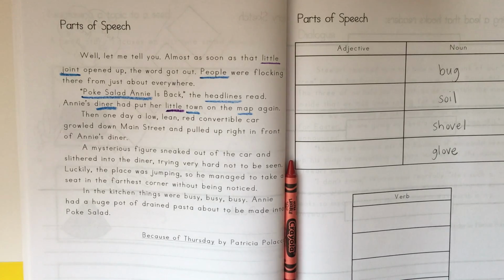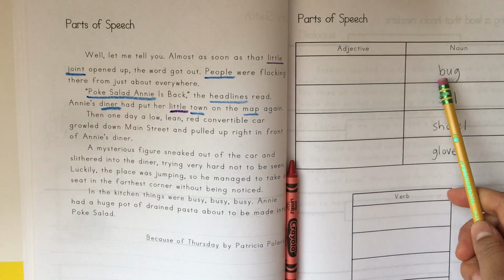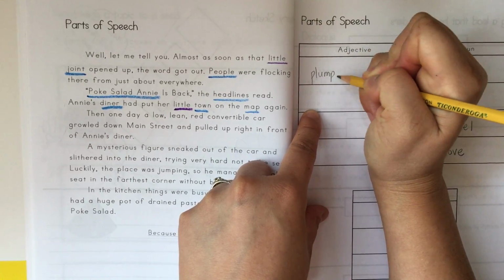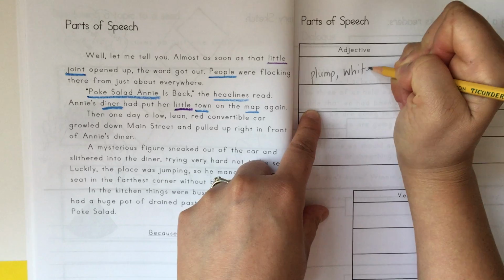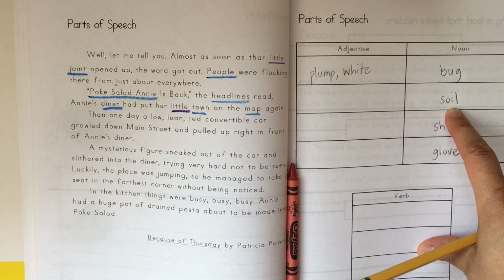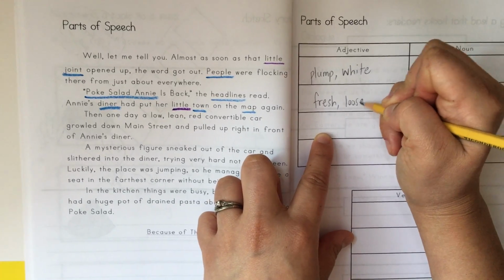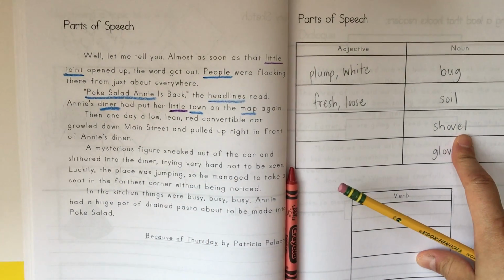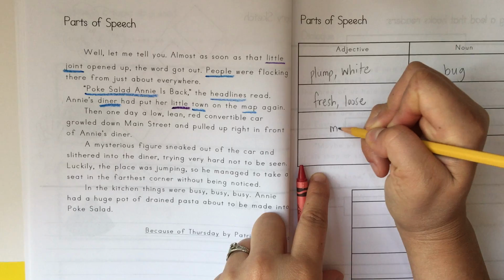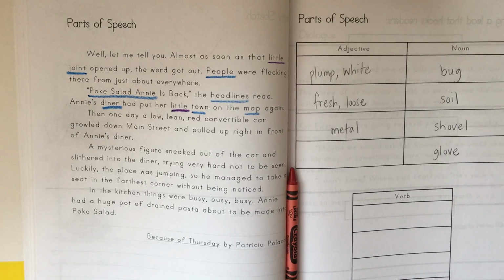Okay. Then, going to my own story, thinking about adjectives, how could I describe my bug? Well, it was plump and white. You don't have to add 2 adjectives, but those are 2 that quickly popped in my head, so I want to add them. Soil. How can I describe soil? Oh, it was fresh. Ooh, and it was loose. Shovel. I'm going to describe my shovel by the material it was made out of. It was a metal shovel. And glove. How could I describe my glove? It was a black glove.